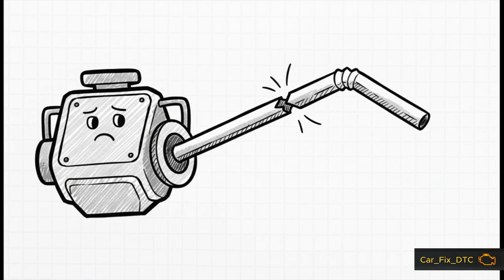Think about it like this. Your engine is supposed to breathe through a perfectly sealed straw, right? That's your air intake. Well, code P2280 means there's a crack or a leak somewhere in that straw. The engine is sucking in extra air that the computer just wasn't expecting. It's totally unmetered, and it throws the whole system off.